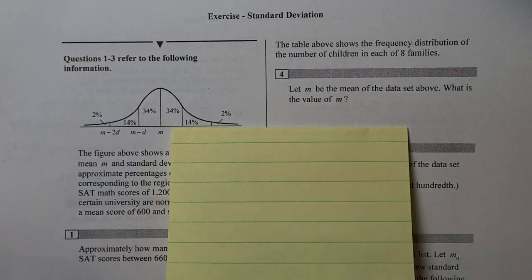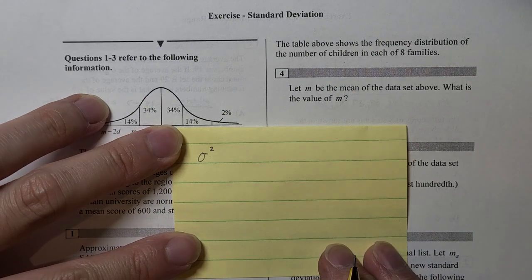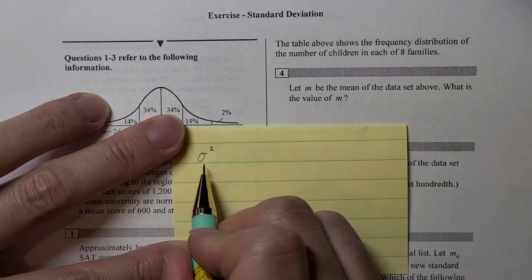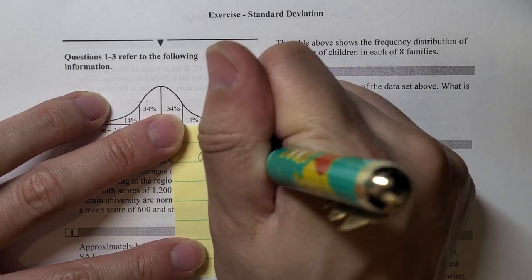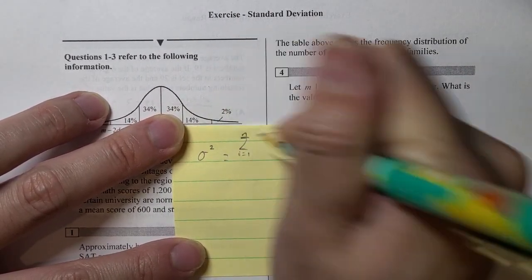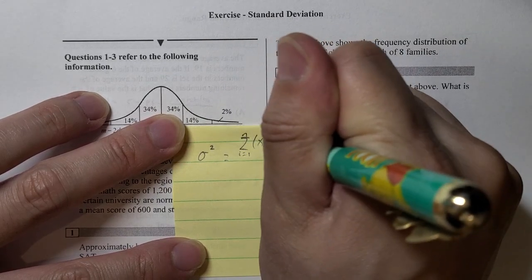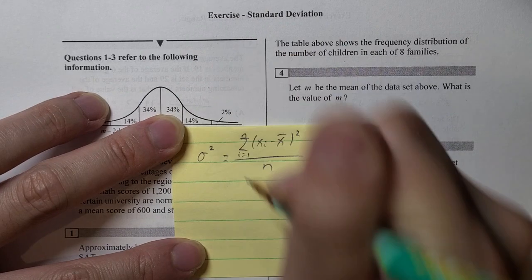Actually, let me first write out the general formula. Usually we say the variance, which is the standard deviation squared, where the standard deviation is sigma, so variance is sigma squared. We sum up from i equals 1 to n, x sub i minus x bar squared, over the number of terms.